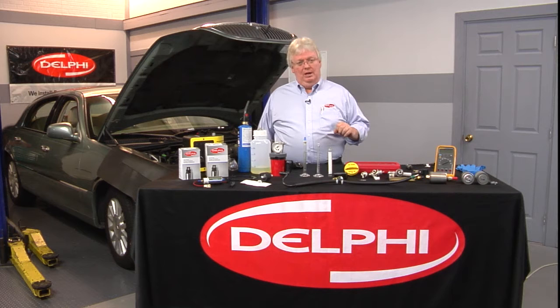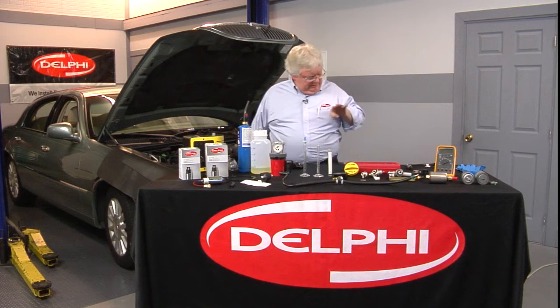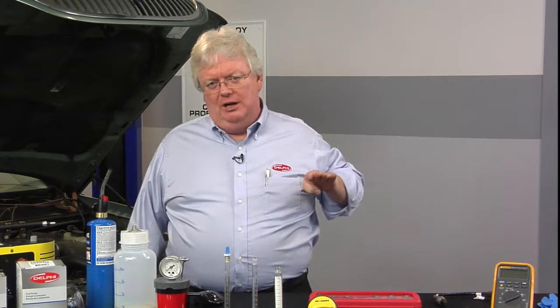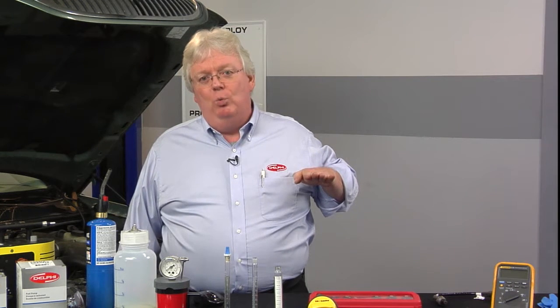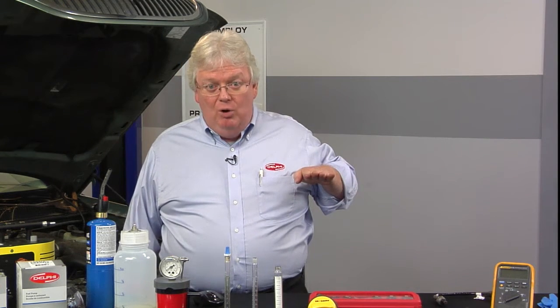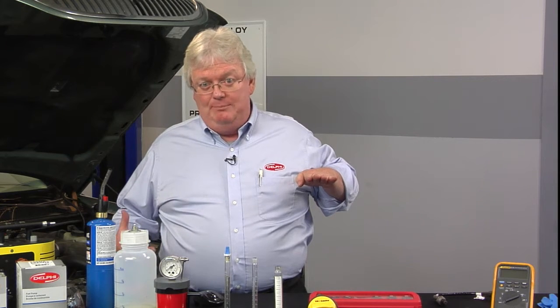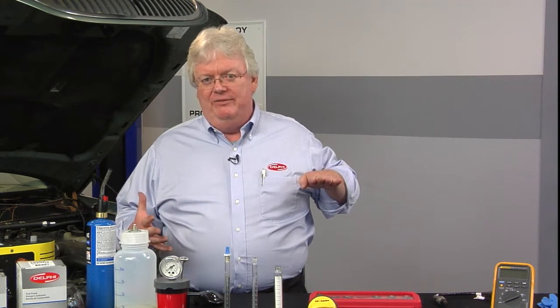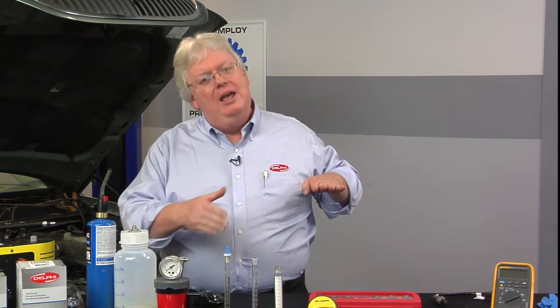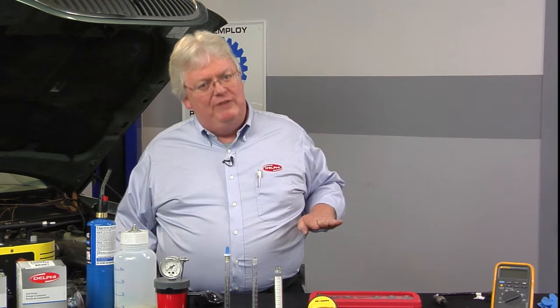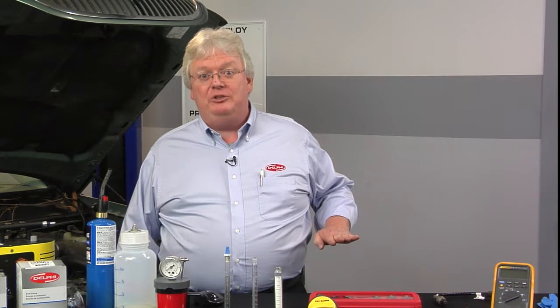Here's how they work. Just look at my hand here, level with the Delphi logo on my shirt. We're going to call that 14.7 to 1, stoichiometric. The 14.7 being 14.7 pounds of air to 1 pound of fuel. If it goes lower than 14.7, let's say 12 to 1, 11 to 1, that's a rich mixture, a lot less air for that 1 pound of fuel.